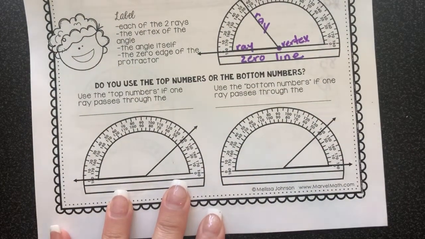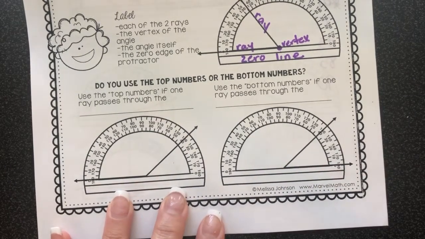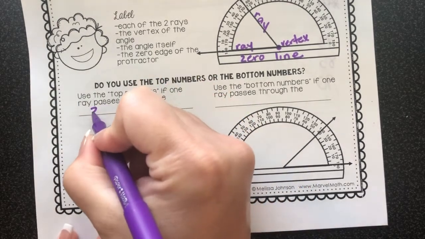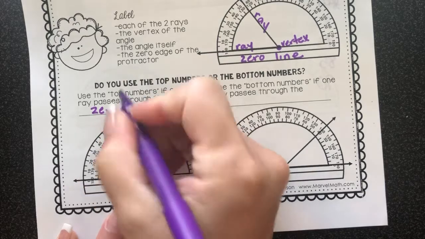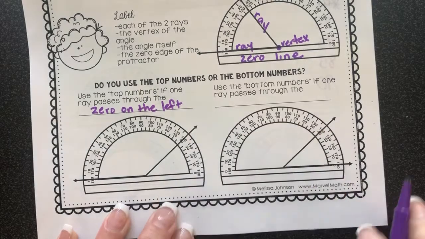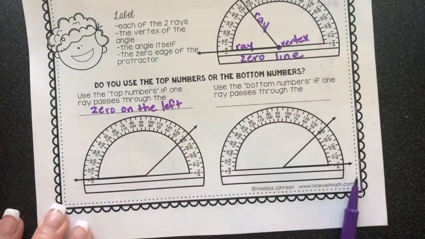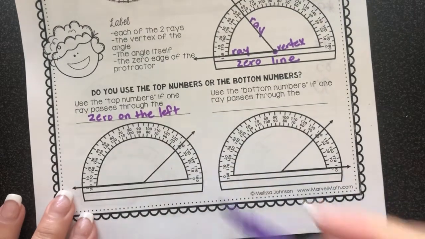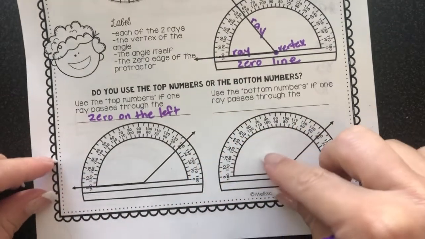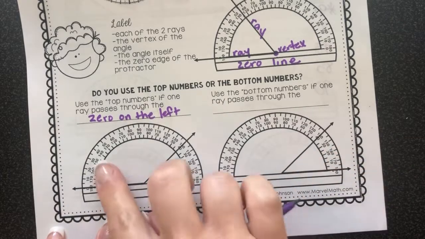All right, so down at the bottom of this page, they're showing us which set of numbers to use. On the left, it says use the top numbers if one ray passes through the 0 on the left. What that means is the angle is opened up to the left. And a protractor is really just a number line that's curved. So if you were to stretch it out, it would be just like a number line, except it's got two sets of numbers.